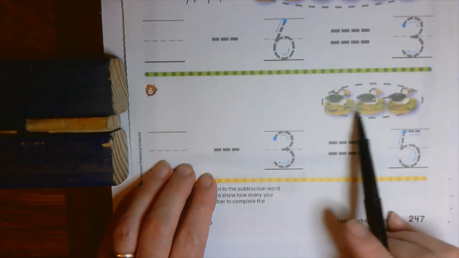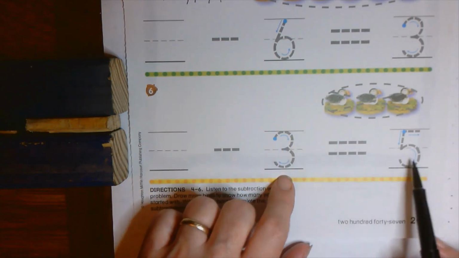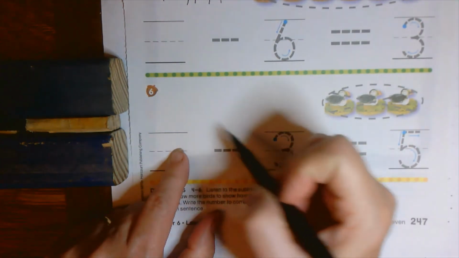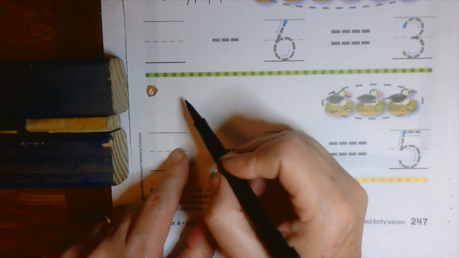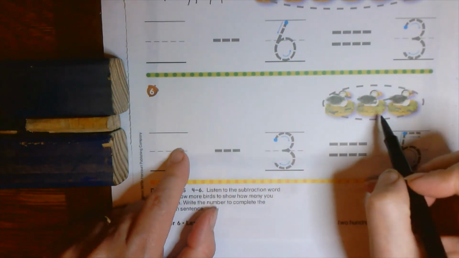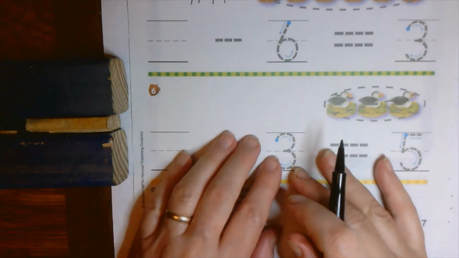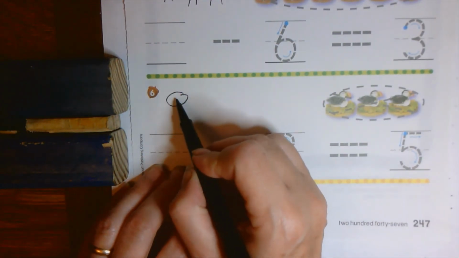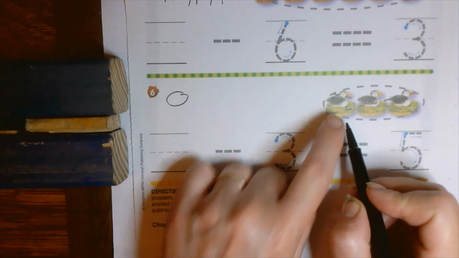Some puffins, that's what these birds are, 3 went away, 5 were left. So guys, we're going to draw 5 puffins over here. And do you know what I'm actually going to do? I'm going to draw just circles for the nests because I really want to use my drawing not to be a beautiful drawing, but to think. So I'm going to remind myself this is going to represent one of these puffins.